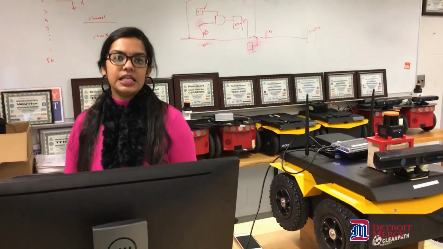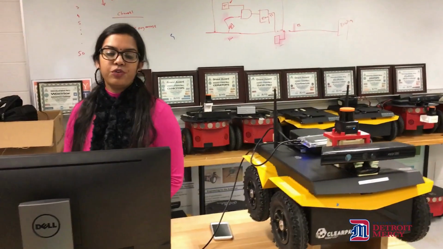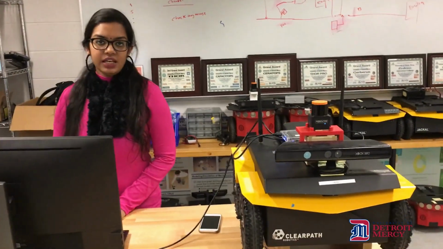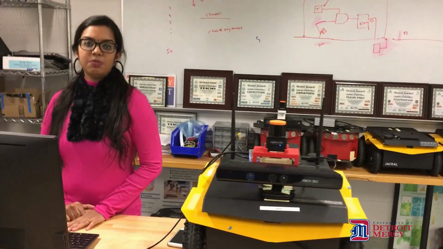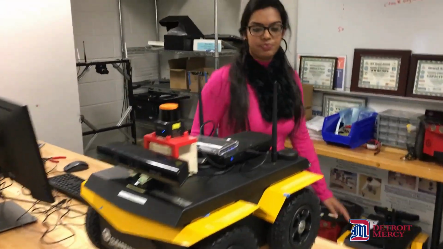Hello everyone. Recently we posted a question in ROS Wiki about the shutting down of Jackal's motors when a velocity command greater than 0.8 meters per second is given to the robot. We have found a possible solution for this issue. So today we are going to demonstrate the problem along with the solution so that it might help others.